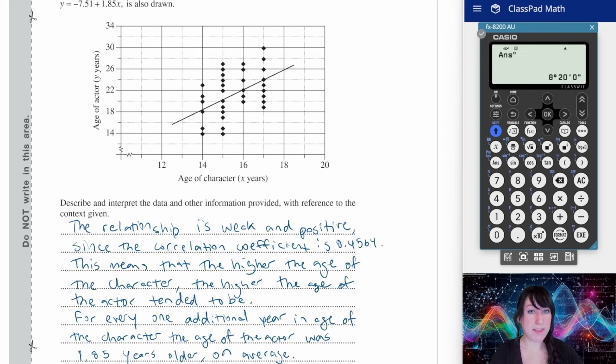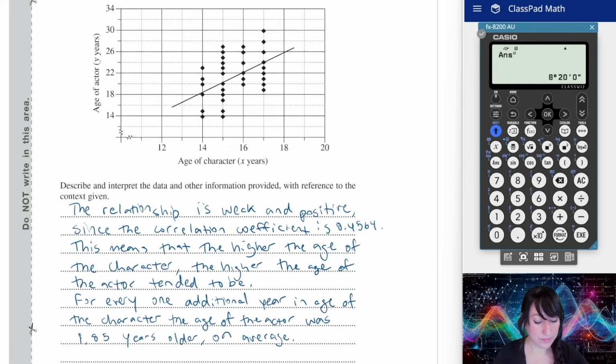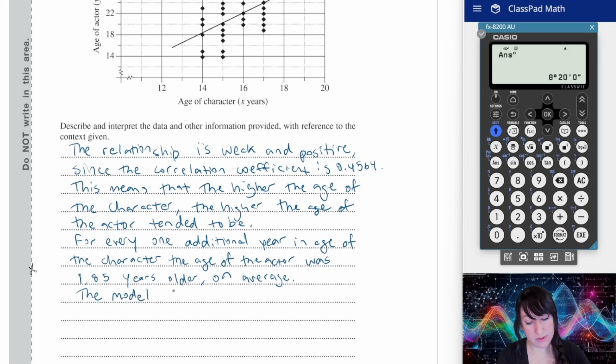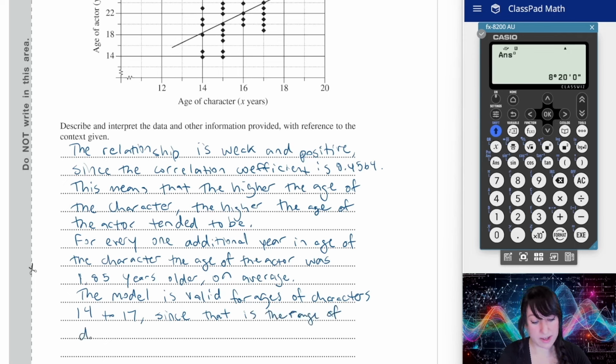The last thing we can point out about this relationship is the validity of it. For what ages can we use this model to predict ages of actors? So as you can see, the data we collected was only for ages of characters from 14 to 17. So our model is only valid for ages of characters 14 to 17 years old. We'll write the model is valid for ages of characters 14 to 17, since that is the range of data collected.